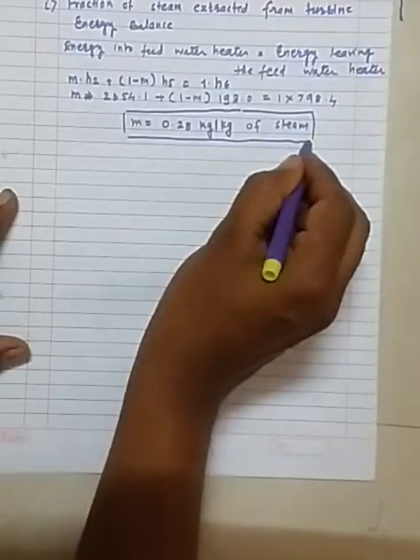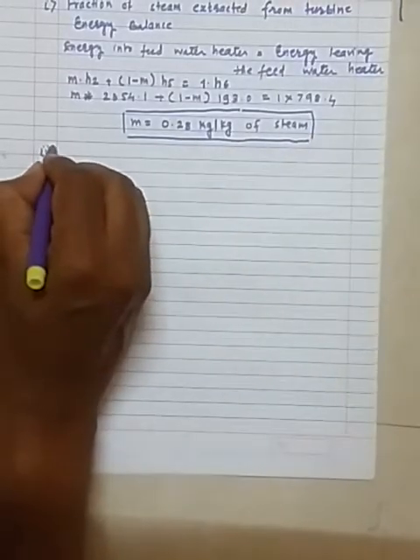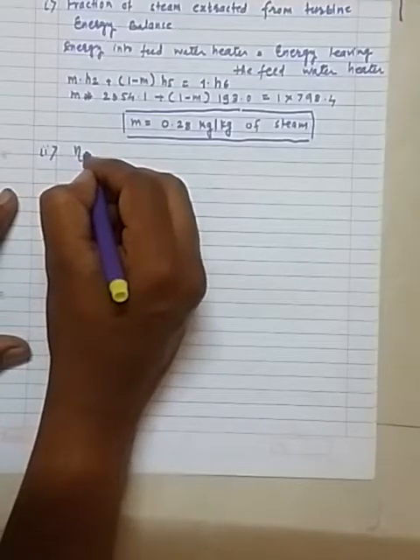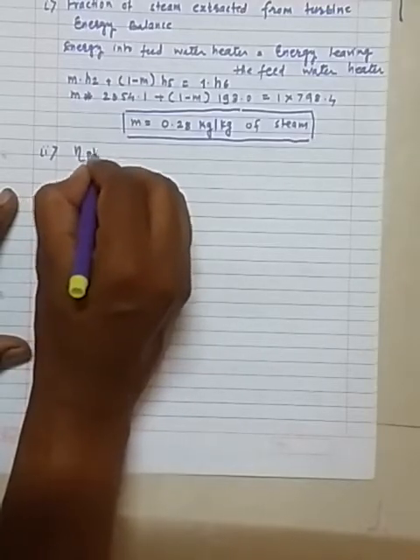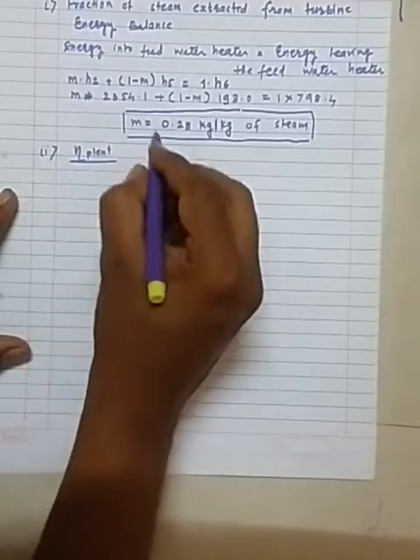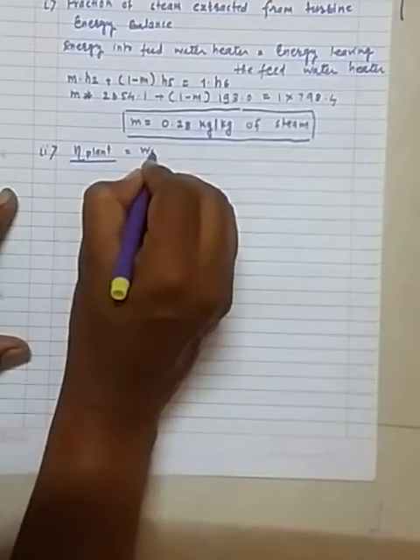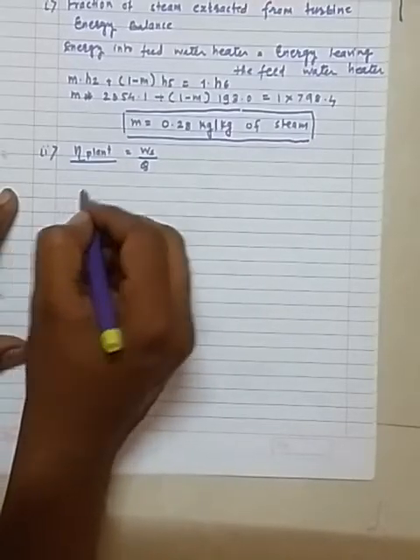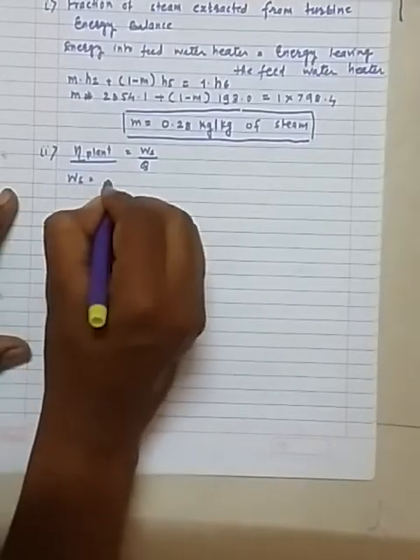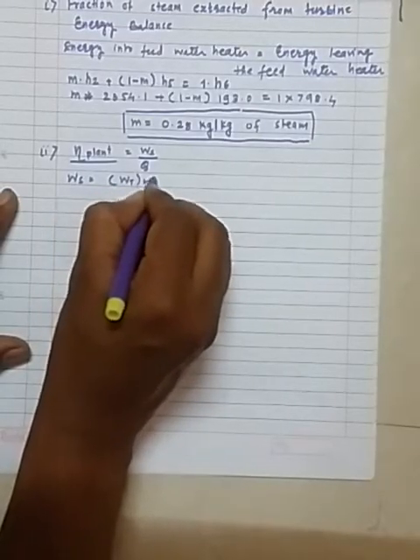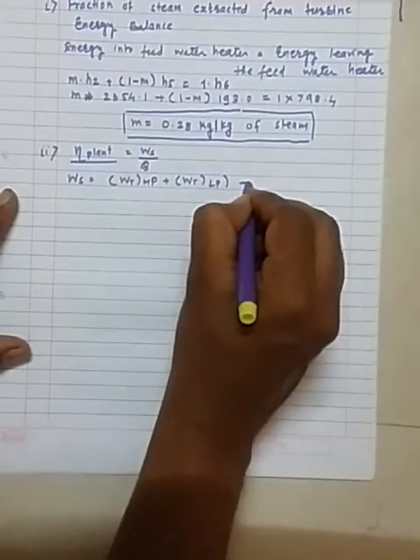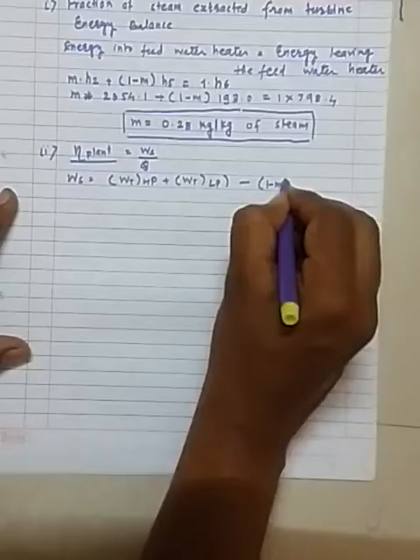So this is the first answer. Second, they have asked the thermal efficiency of this power plant. So to get the thermal efficiency, it is the shaft work divided by heat supplied. To get the shaft work, how can we find it? That is the turbine work, which is the high pressure turbine plus the low pressure turbine, minus the pump work.